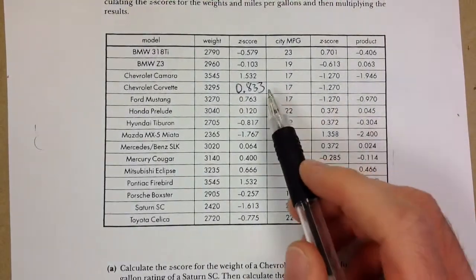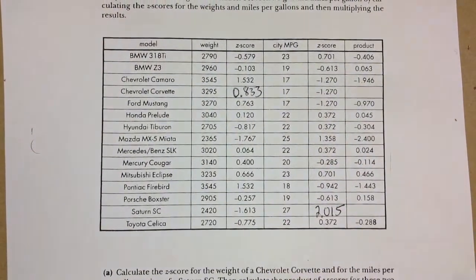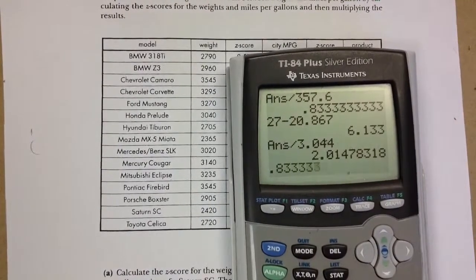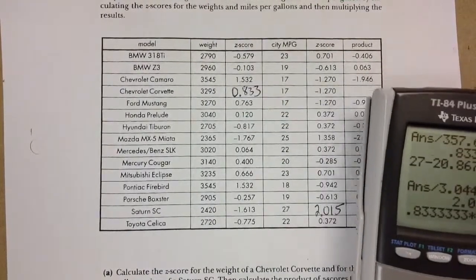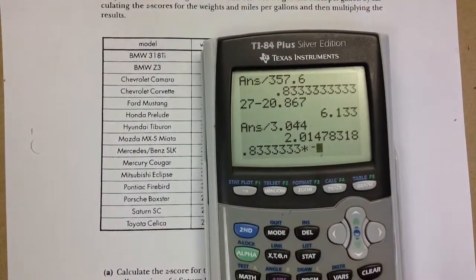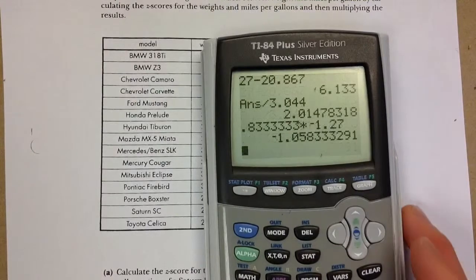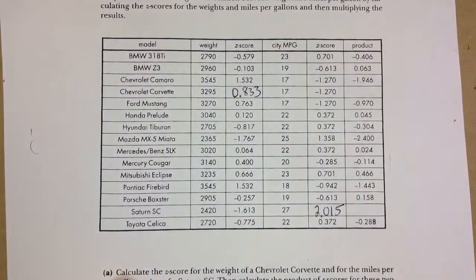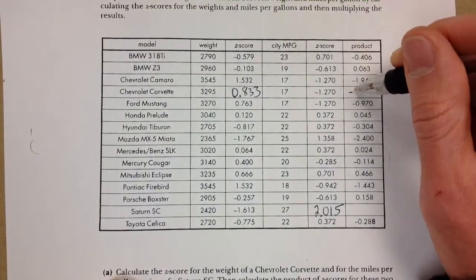So the product of the z-scores for the Vette is 0.833333 whatever times negative 1.27. Negative 1.058 is the product of the z-scores for the Corvette.